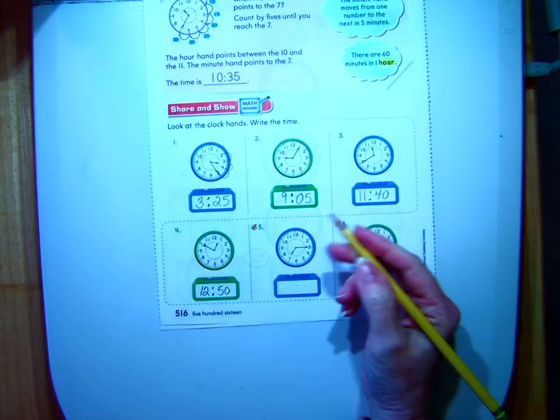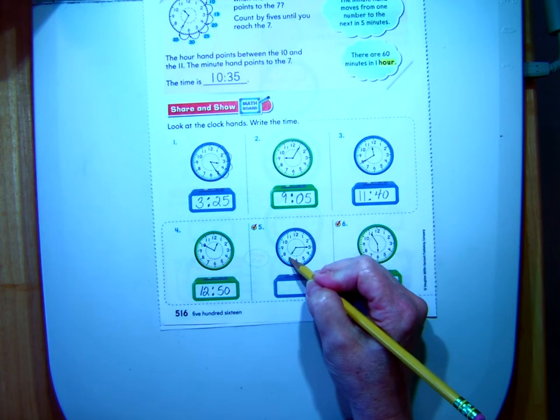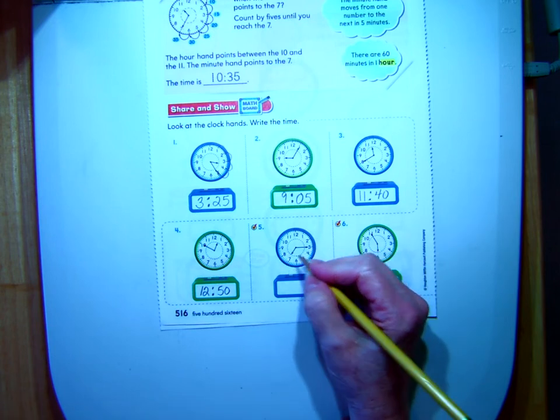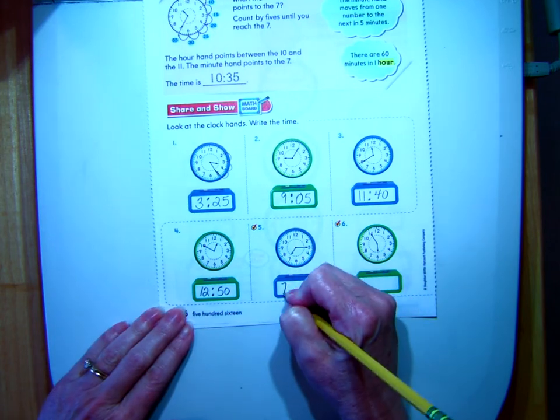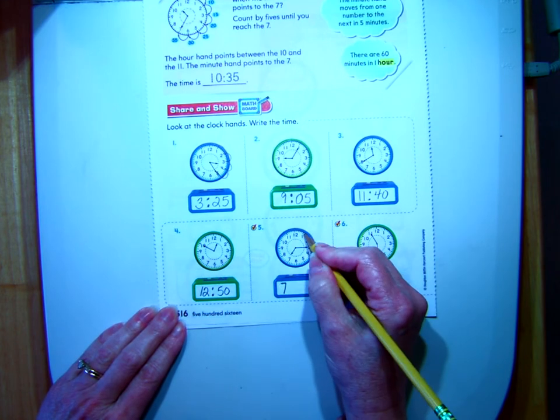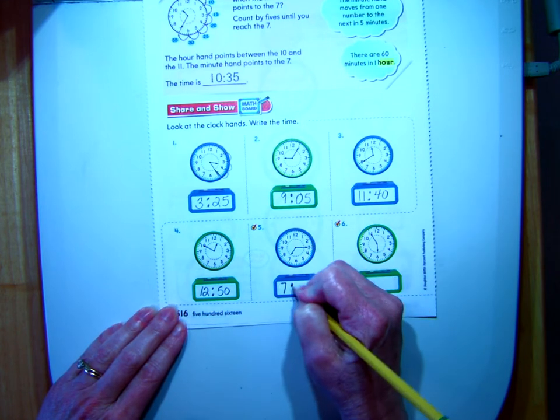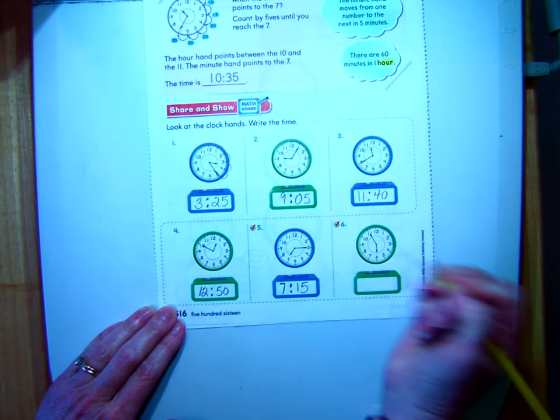Then for number 5, let me see, is it a 7 or an 8? Well, it's not all the way on 8, which means it's still 7 o'clock. 5, 10, 15. So it's 7:15.